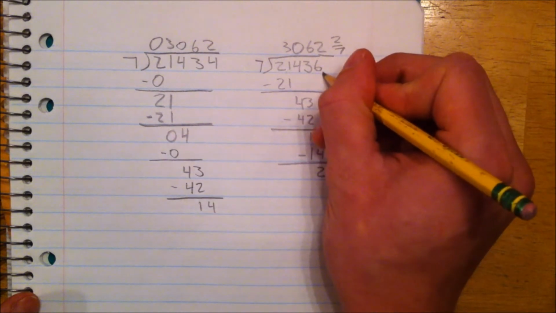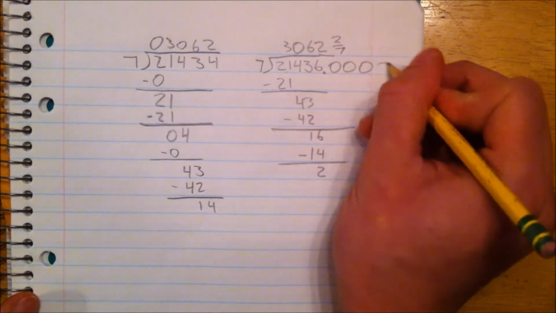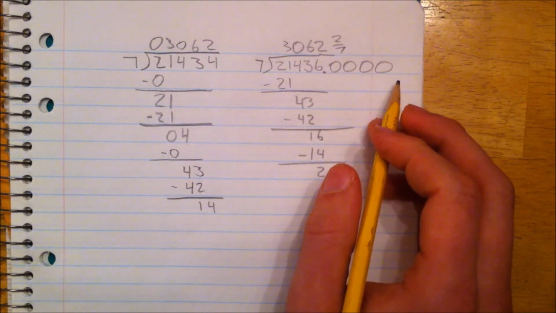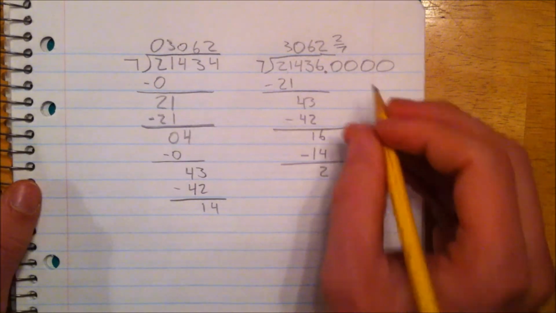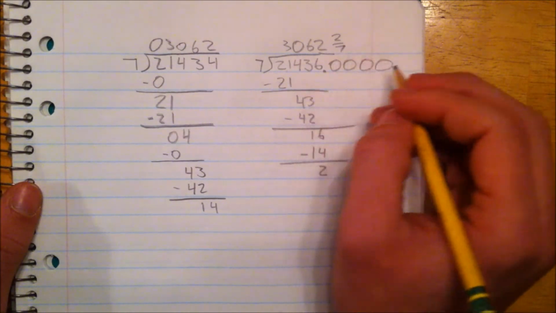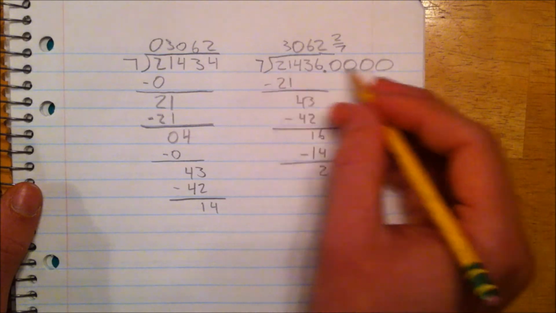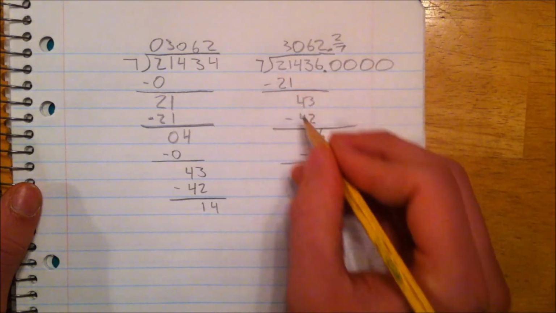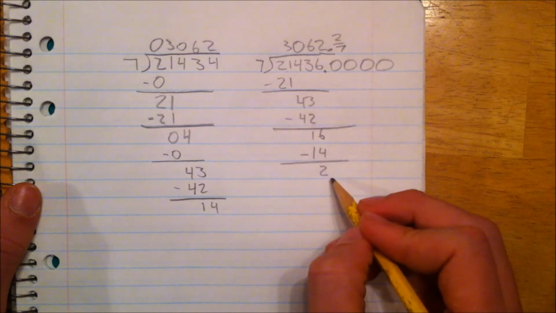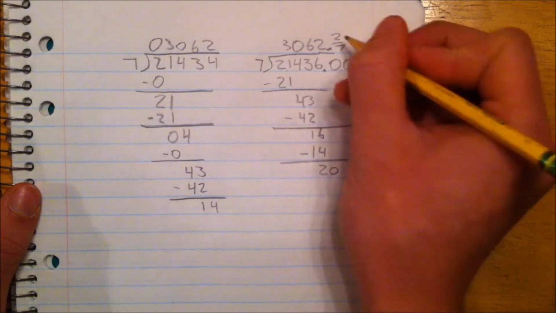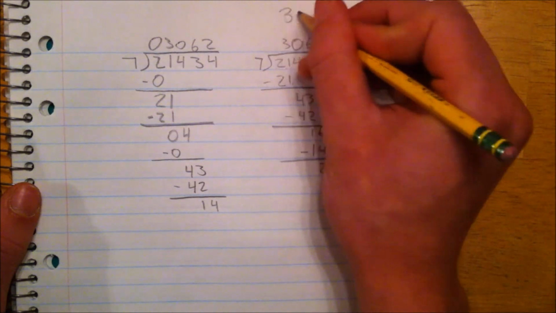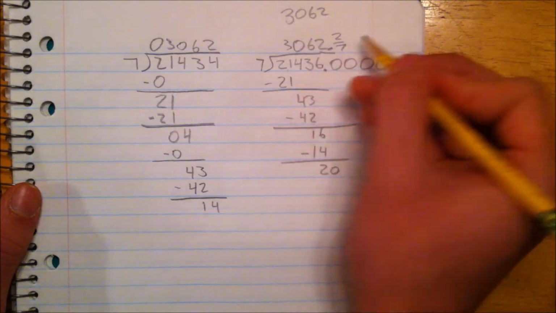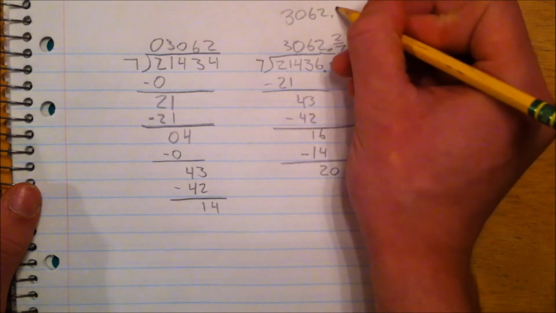So you can add a 0.0000. This doesn't change your answer or your number at all, but it helps you with the division. So 2 sevenths you can figure out by just continuing. Just know that there's a point here, and this is where you're going into your decimal. 7 goes into 20 twice, so I'll write that up here. So this is right: 3,062 and 2 sevenths, but we could also go like this.